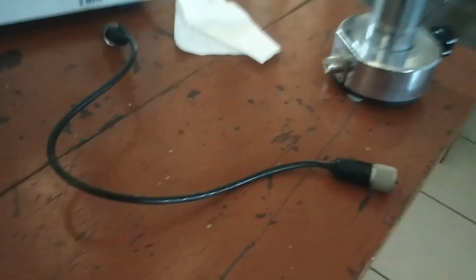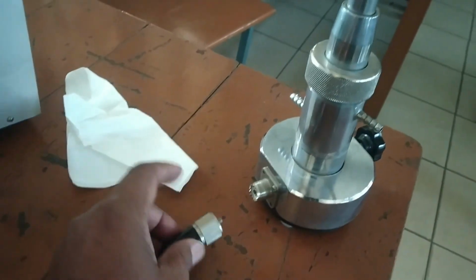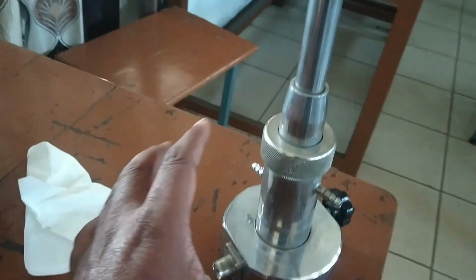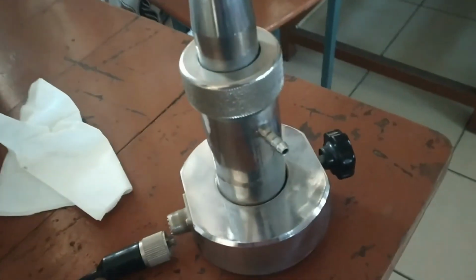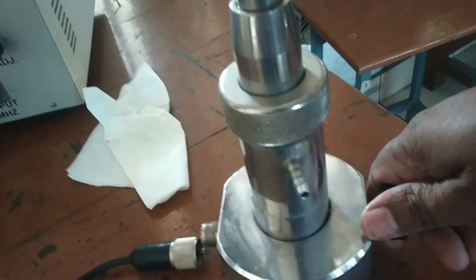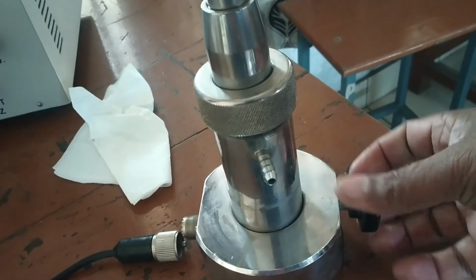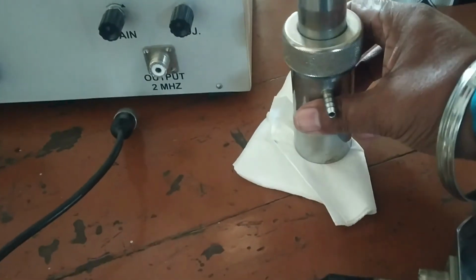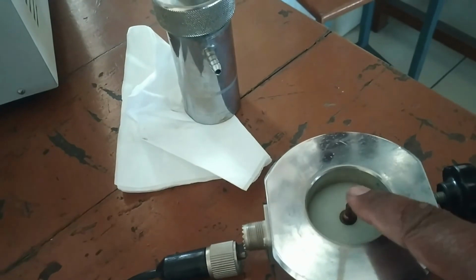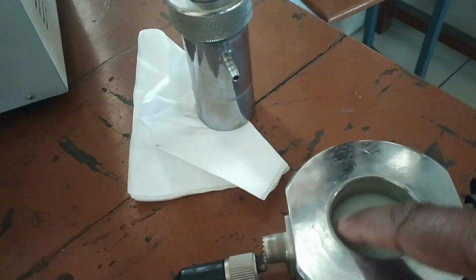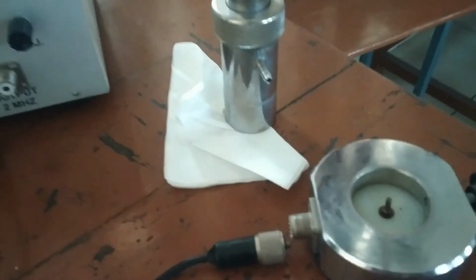This lead will be connected from the other side to this cylinder, and I can show you that if I open this knob, then you can see at the bottom of the cylinder there is a metallic pin. This metallic pin will get the supply from this lead.